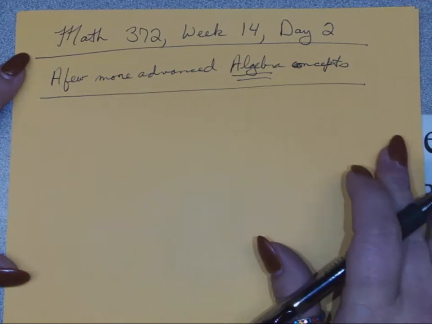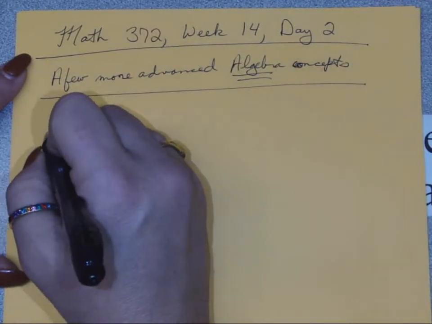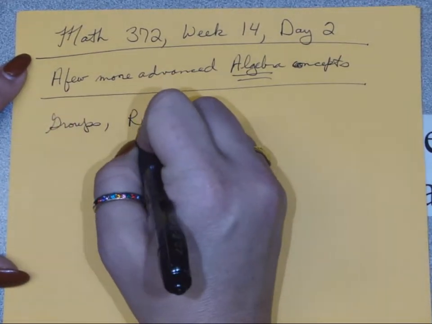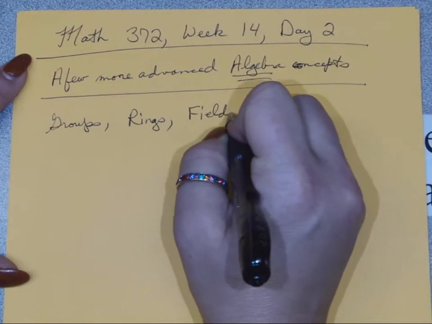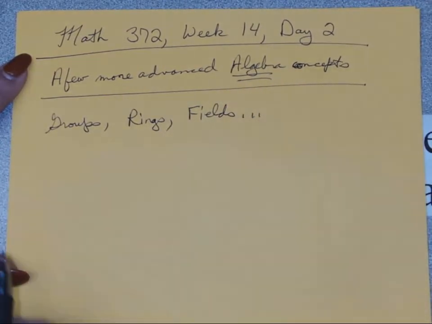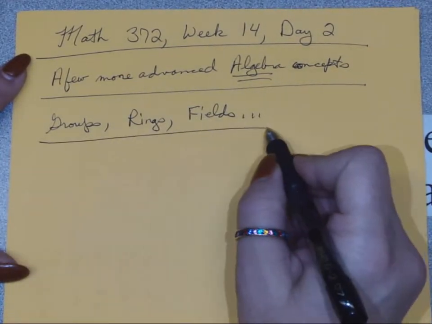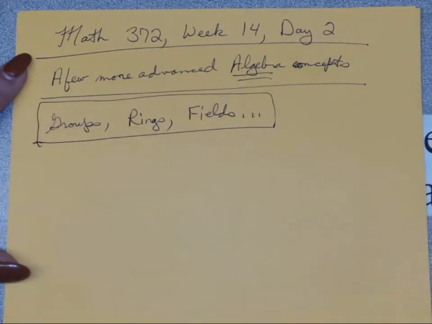As you start working on some of those things, you might hear some words like groups, rings, and fields. These are actually some pretty high level, especially rings and fields, but they're not tough.